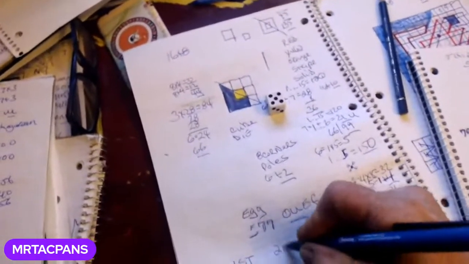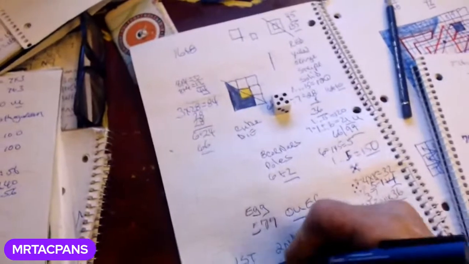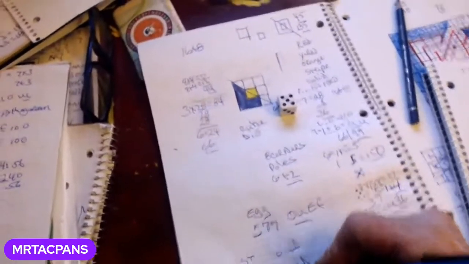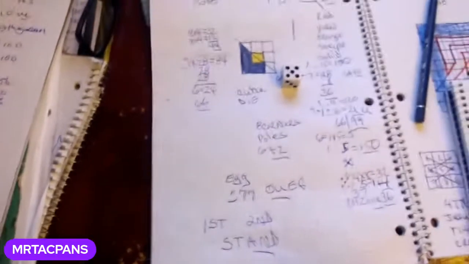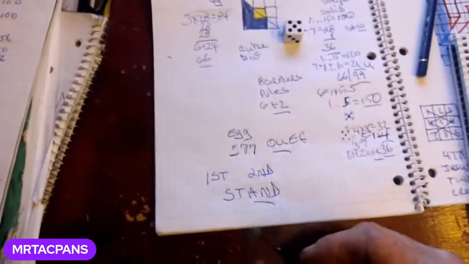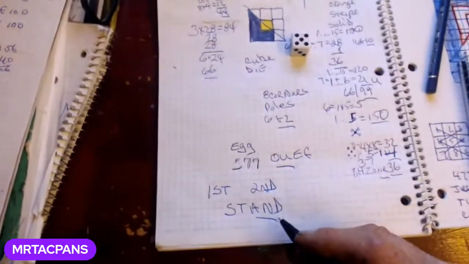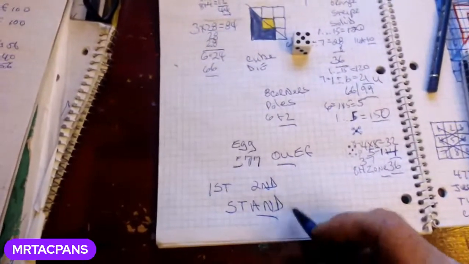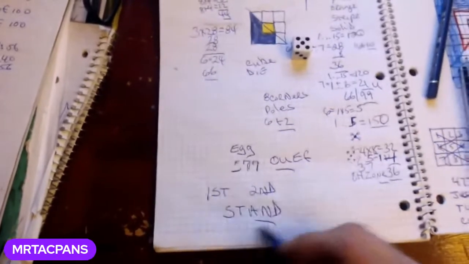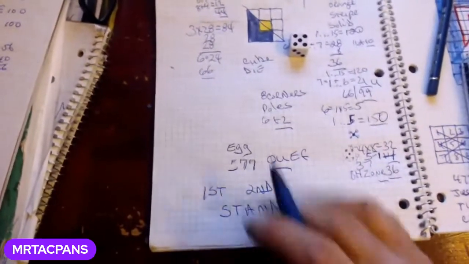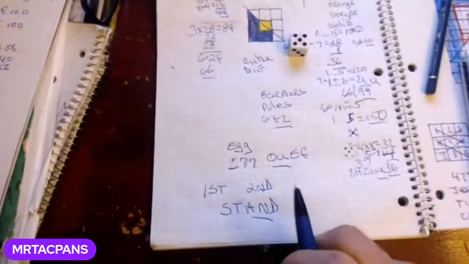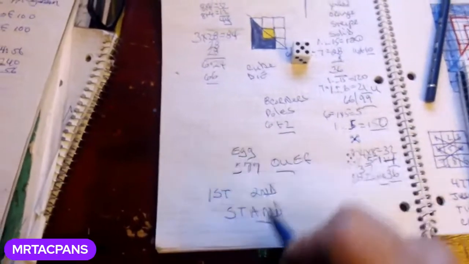First and second, S, T, A, and D, stand. It's the first part of the stand. Why don't I use any other vowels? I could, but I'm not, because this is something new for me, and I want to stick into this right now. If I was to use another vowel, I would probably use the E.